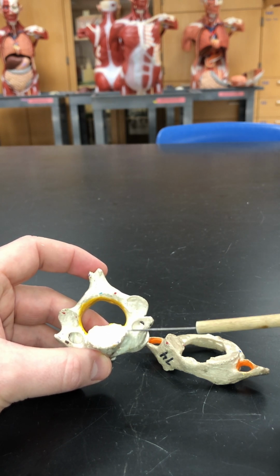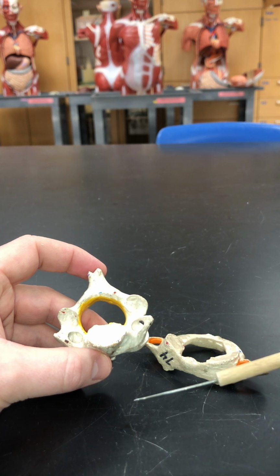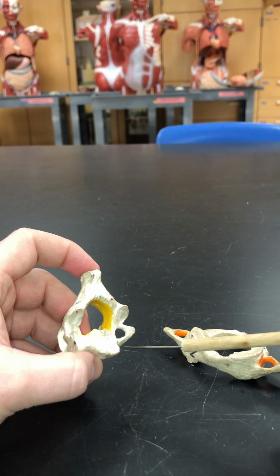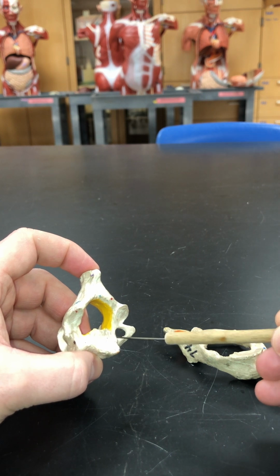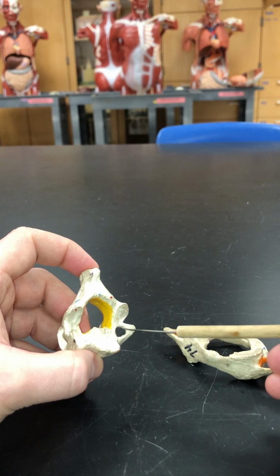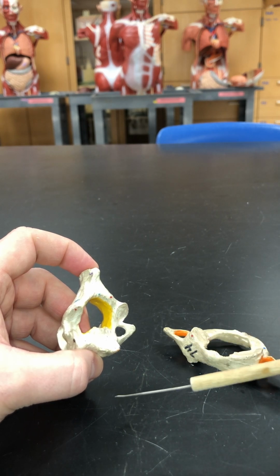And then we have another smaller area here called the pedicle. And what's cool about these cervical vertebrae is they have an additional hole. This hole right here, right by this transverse process, is the transverse foramen right there.